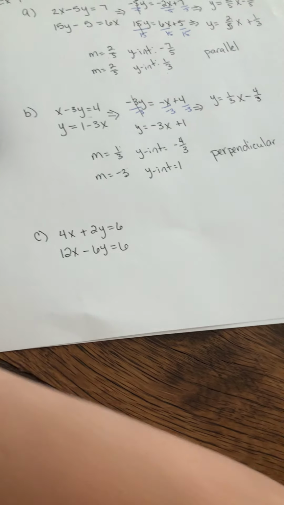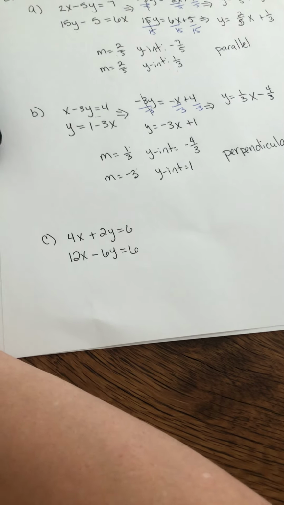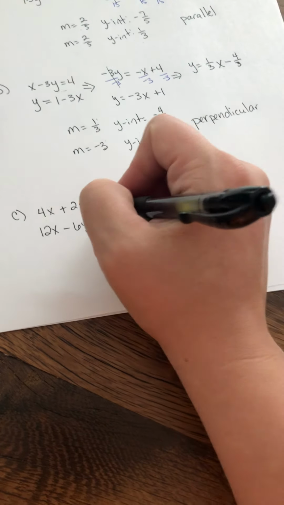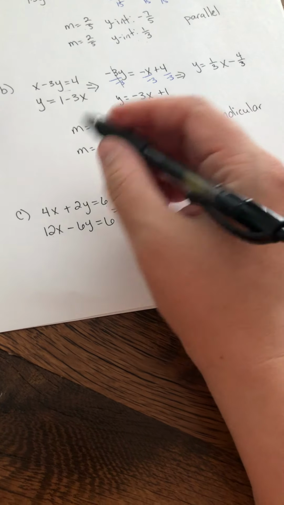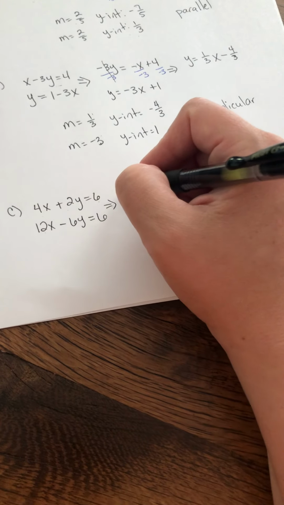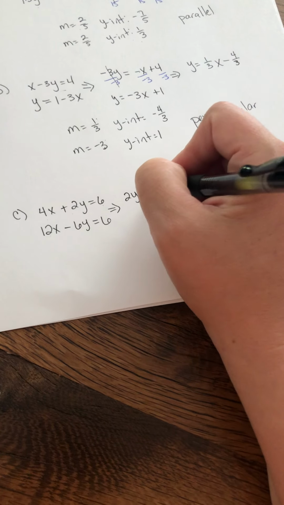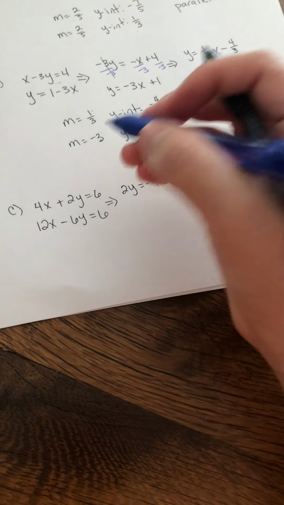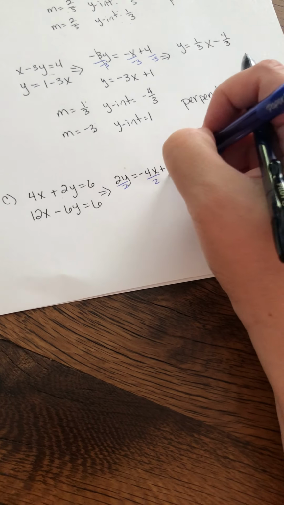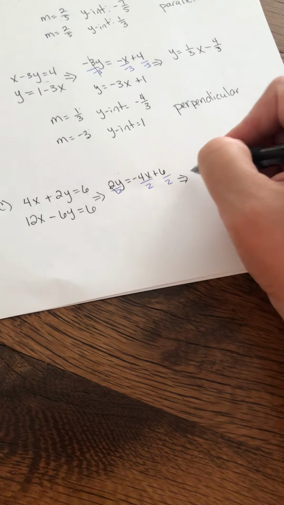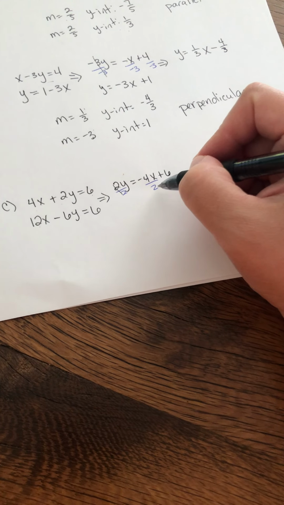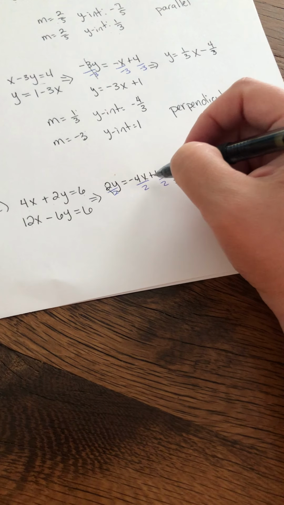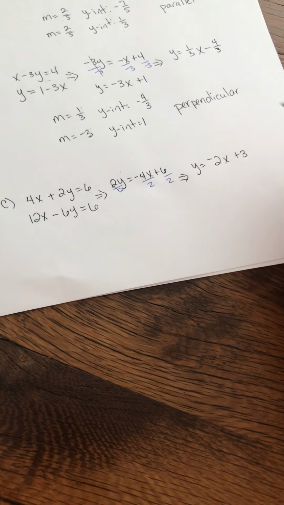Okay, for this last one, we have 4x plus 2y equals 6 and 12x minus 6y equals 6. So I'm going to solve both for y again, get slope-intercept form. So I'm going to subtract 4x. So I get 2y equals negative 4x plus 6. And then I divide everything by 2. So we get y equals negative 4 divided by 2 is negative 2, so negative 2x plus 6 divided by 2 is 3.